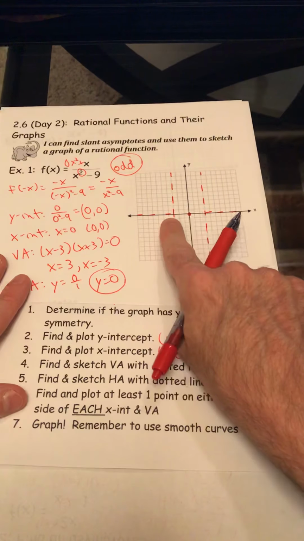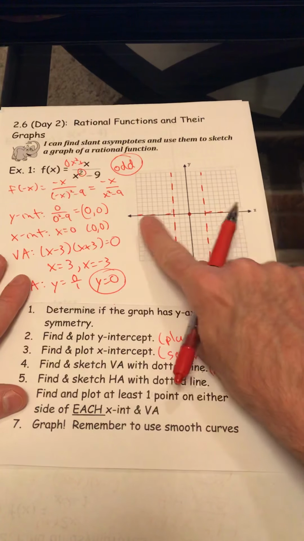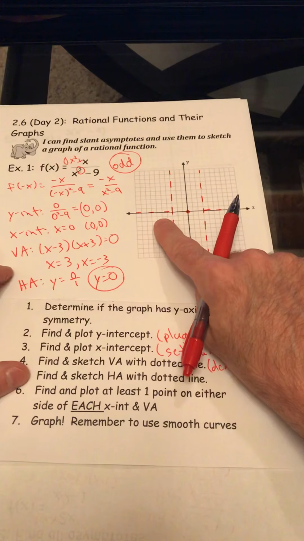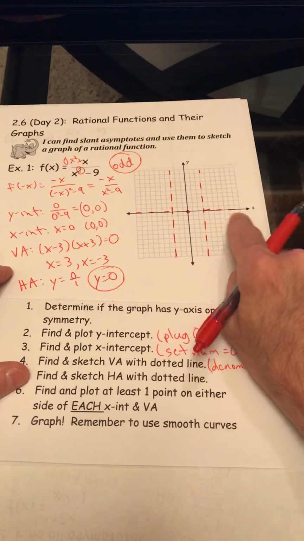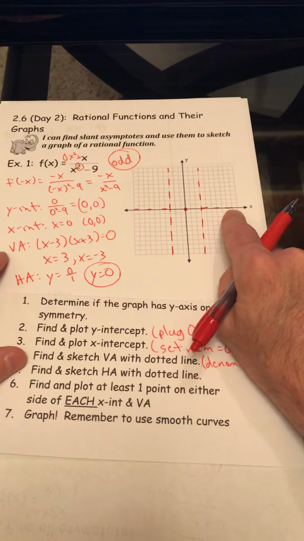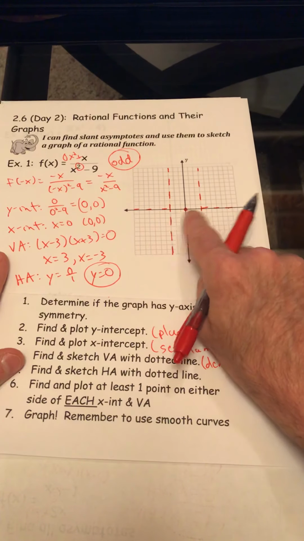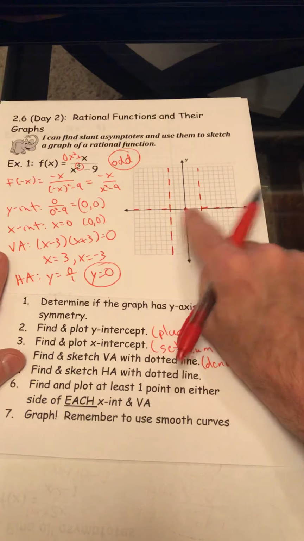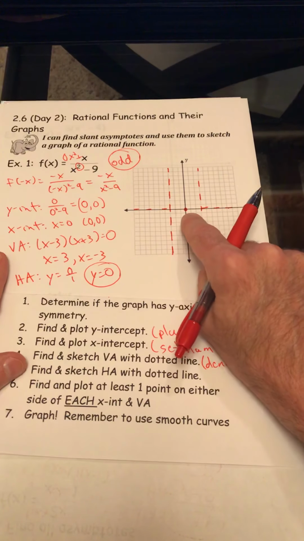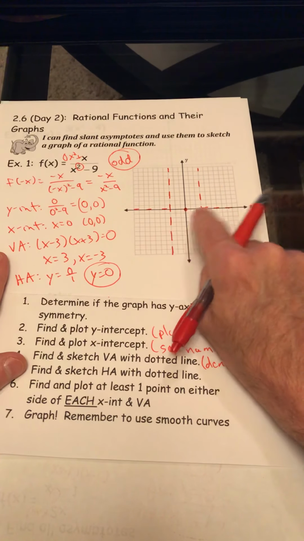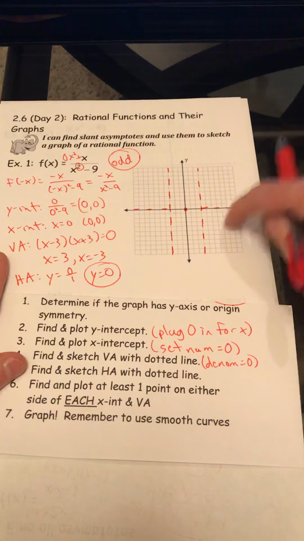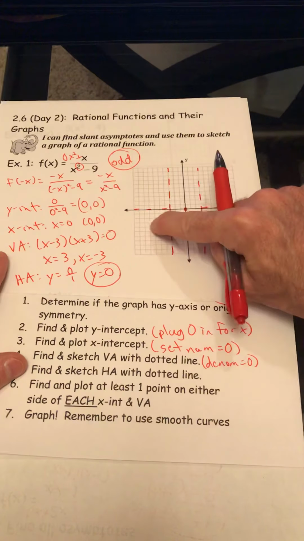I usually only graph it on the outer portions, because really the horizontal asymptote only applies to the end behavior. So it's not wrong if you draw it through it. I usually just draw it on the outer portions, because it does seem kind of contradictory to have an asymptote going through the graph, but it only impacts either what's up here, down here, what's up here, or down here.